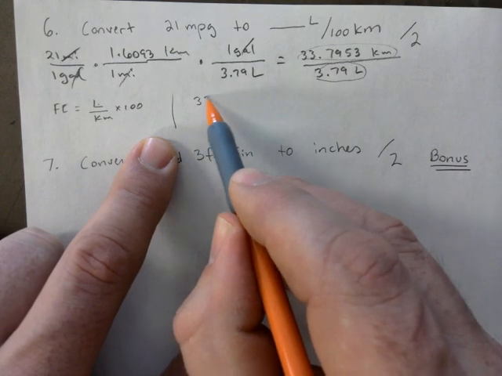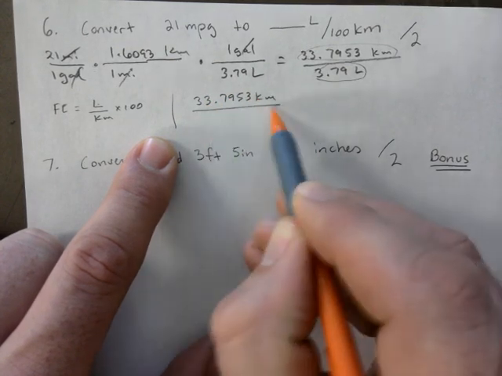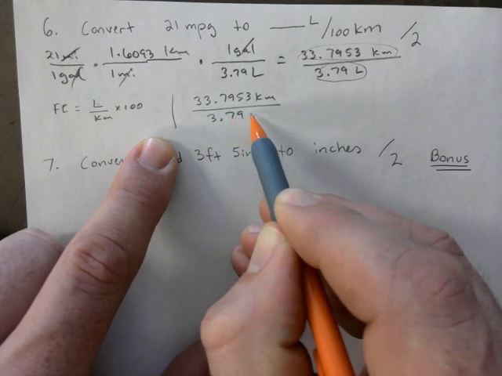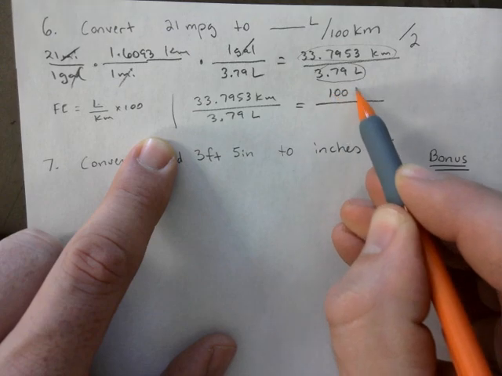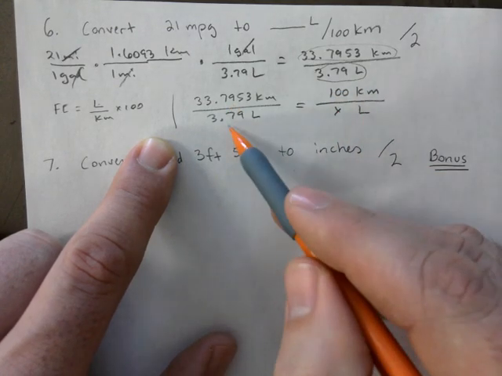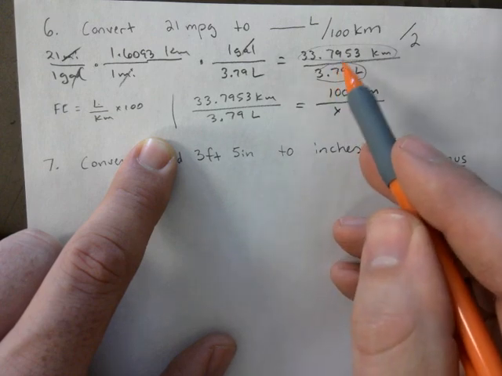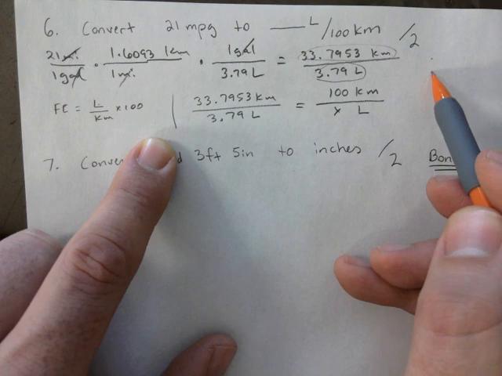You're going to say 33.7953 kilometers is 3.79 liters. Therefore, to travel 100 kilometers, how many liters would I need? And you're like, hold it, Mr. Erickson, I went a step further here and I went kilometers per liter. No big deal. You should get the same answer.